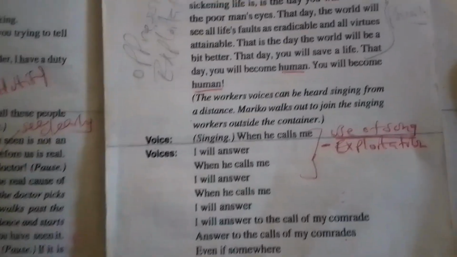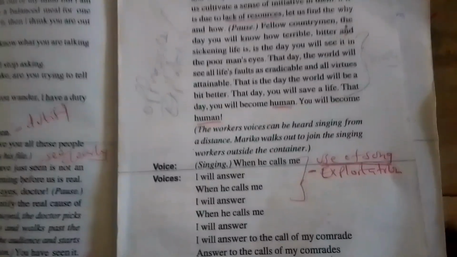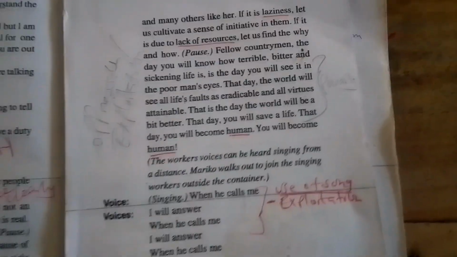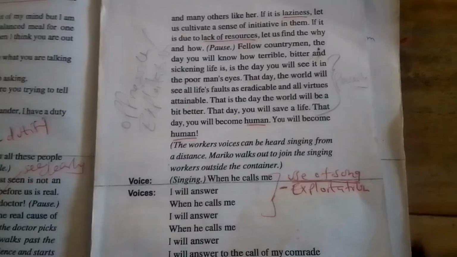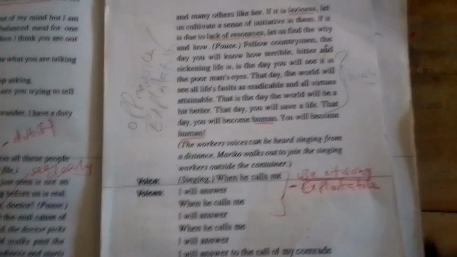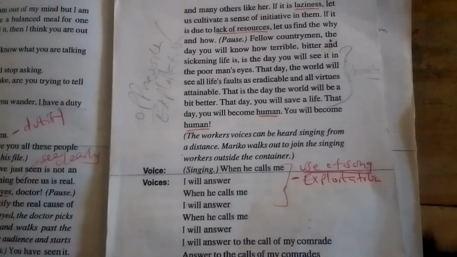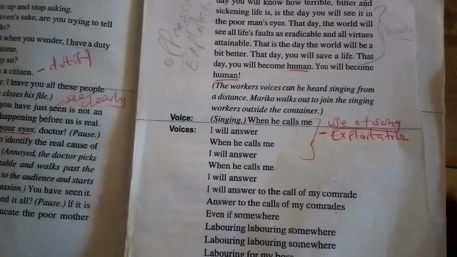The oppressors, we're going to see who they are, and the oppressed are the workers. As we continue to read and analyze the text, we're going to see who is going to laugh last, whether the oppressors or the oppressed. Stay tuned so that you get that knowledge. It's very wonderful to learn like that.